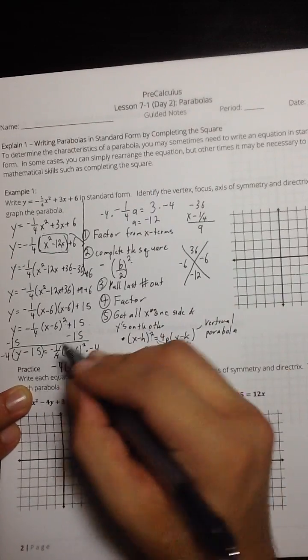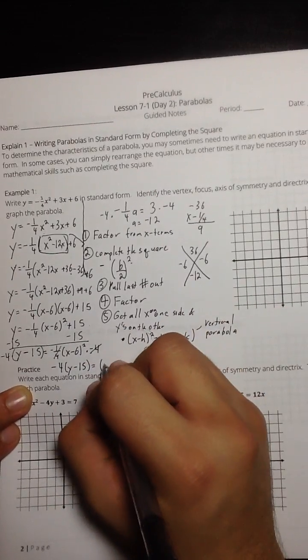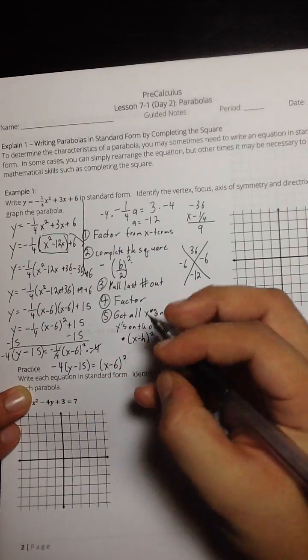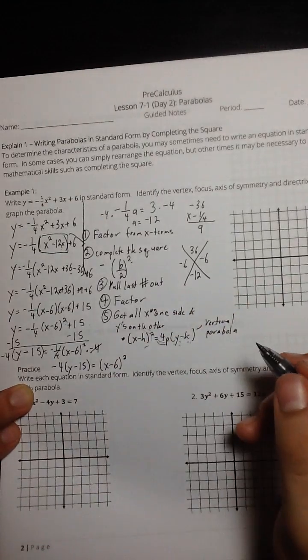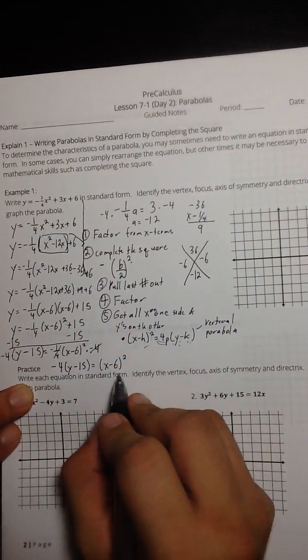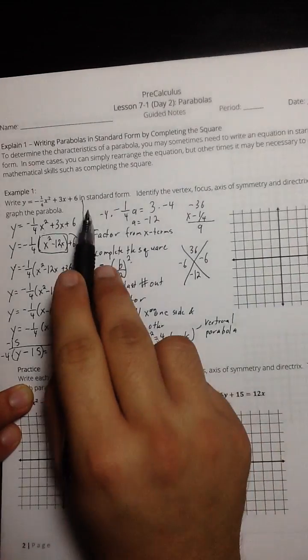It is equal to, so that 4 went away along with that, and that gives us (x minus 6) squared. And you're done. And so that's the standard form of this equation.